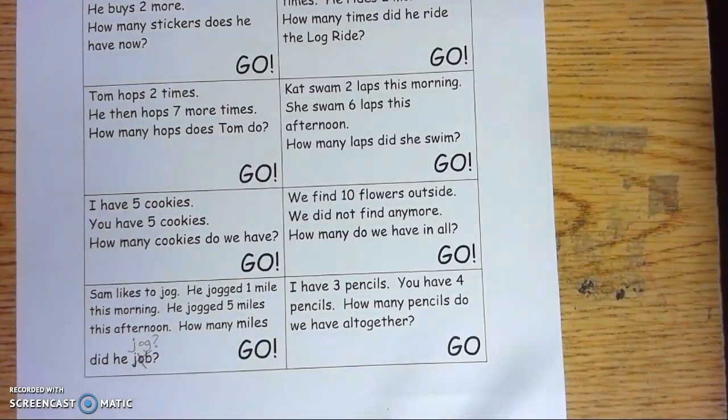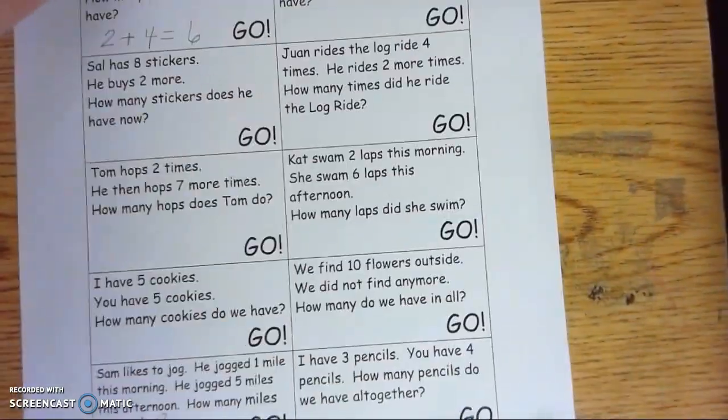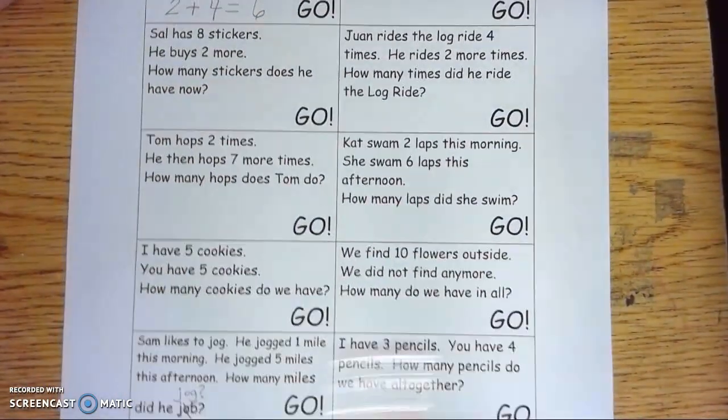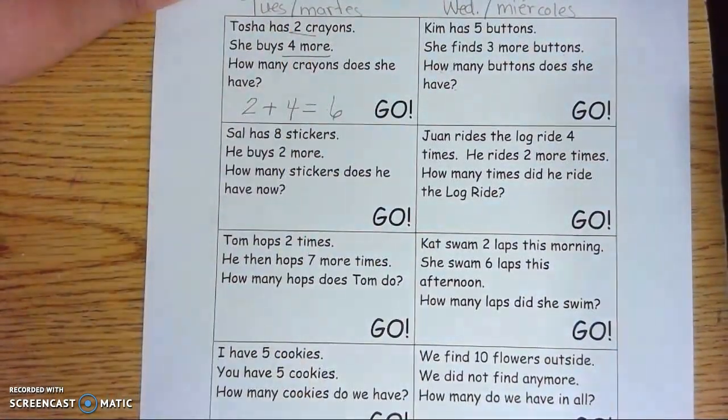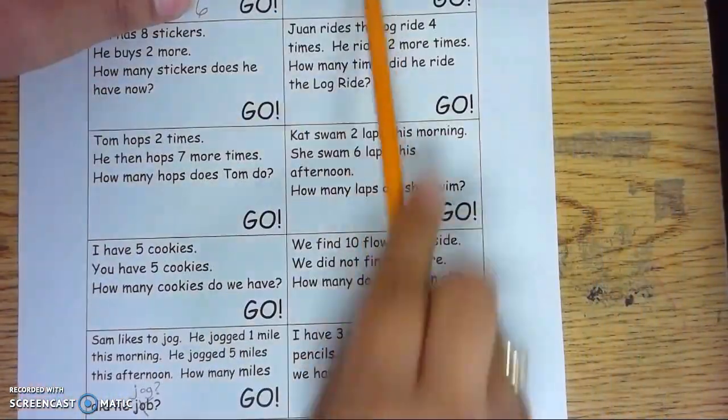Okay? Make sure you turn this in Thursday. Okay? So Tuesday, today you do 5. Tomorrow you do the next 5.